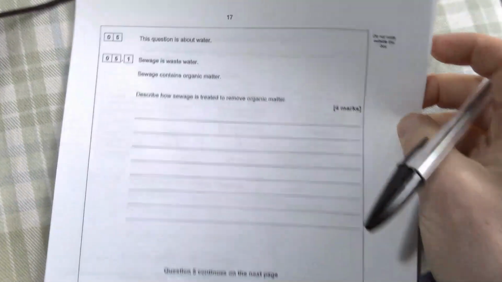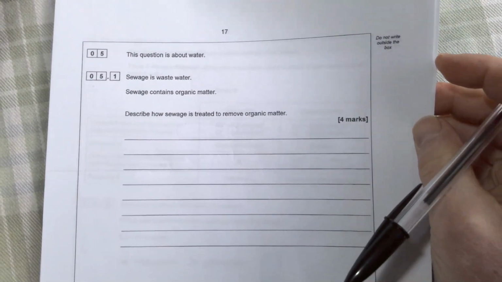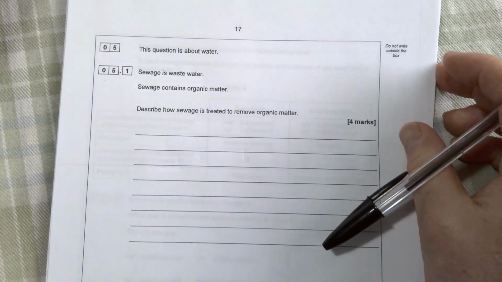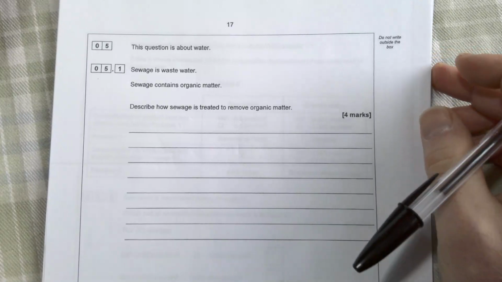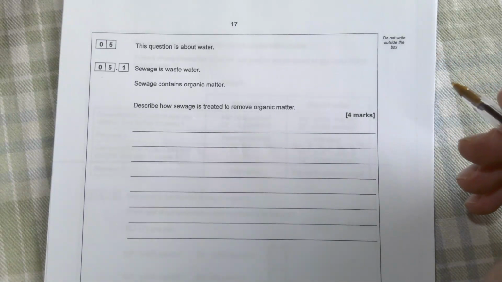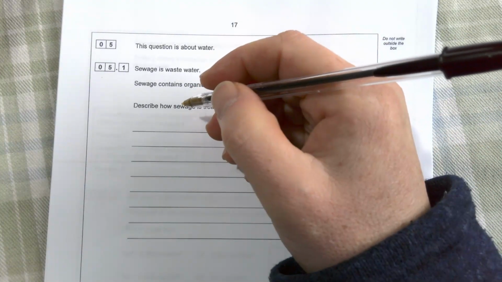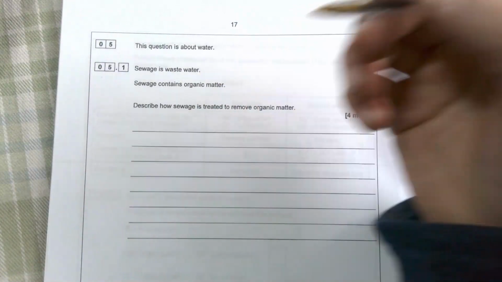But I'll crack on and do question 5 as well. Sewage. You have to learn about sewage. I don't know why this is part of the chemistry GCSE, but it is. There's no chemistry in this as far as I'm concerned, but we're going to get on with it anyway. So how is sewage treated to remove organic matter? I have to say you did pretty well on this in my experience of marking the set that I marked.